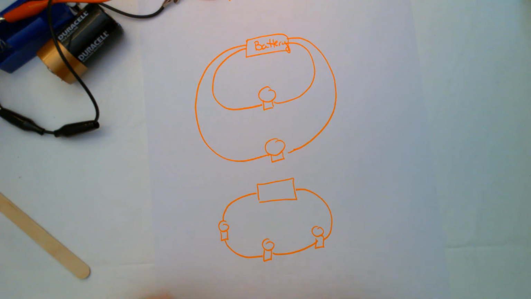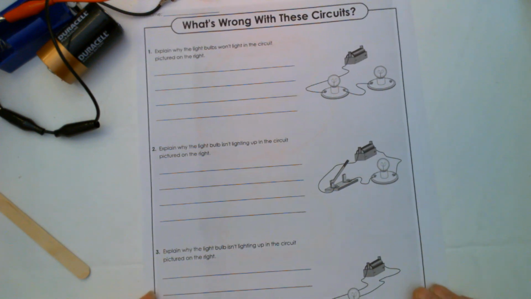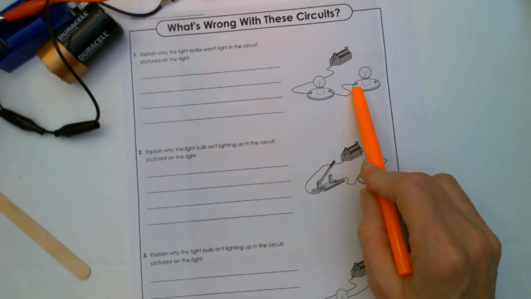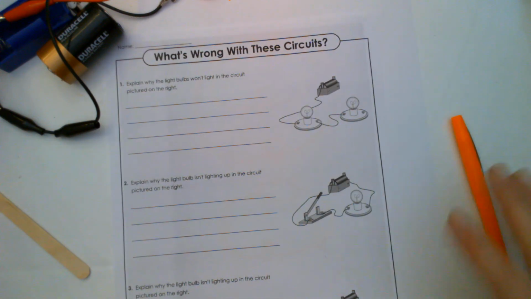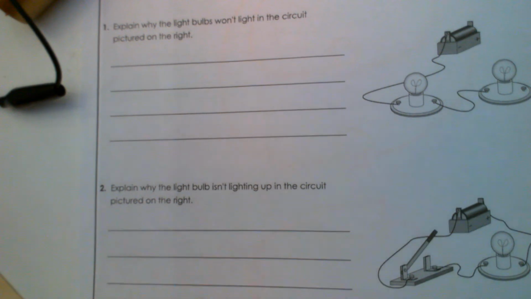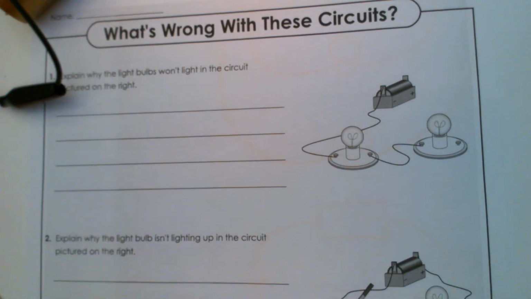All right, so I want to show you some really cool drawings here that I wanted to look at with you. So these are some examples of problems with circuits. So let's look at this one. Let me move this down a little closer for you so you can get a better view of this. All right, so what's wrong with that circuit right there?